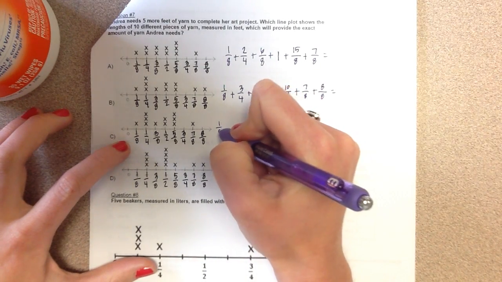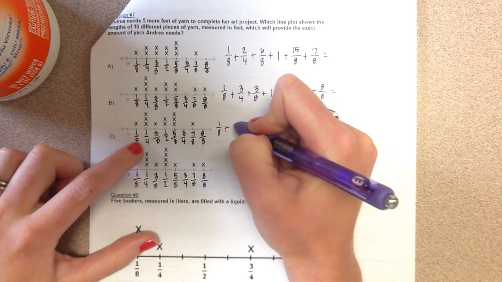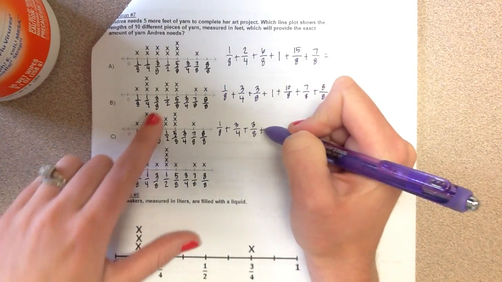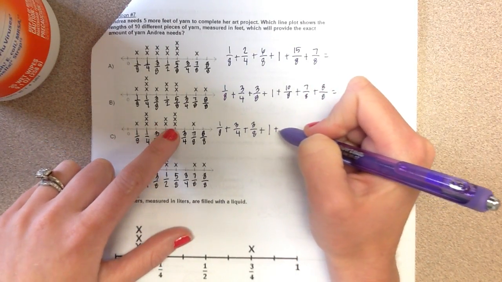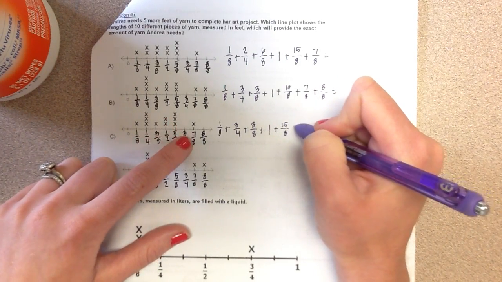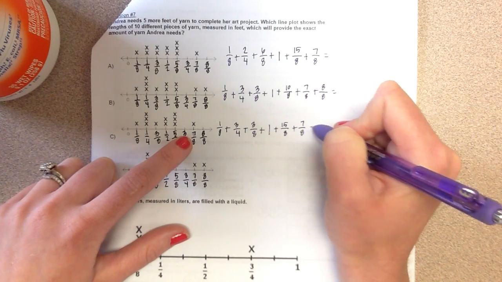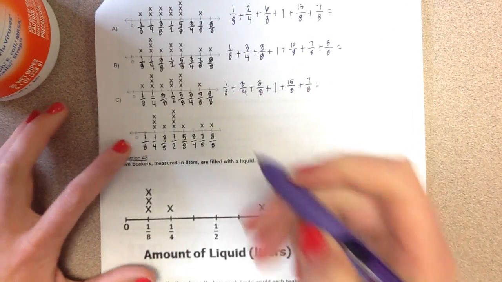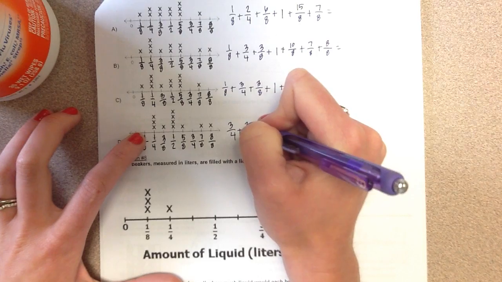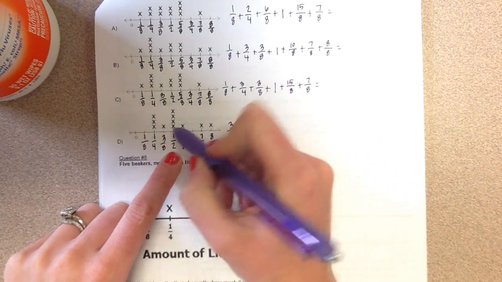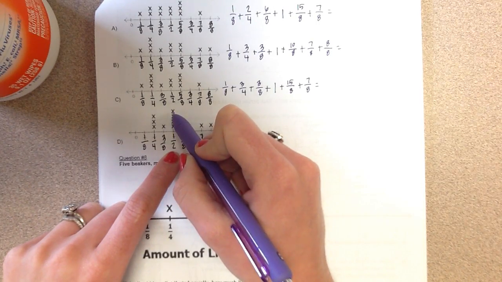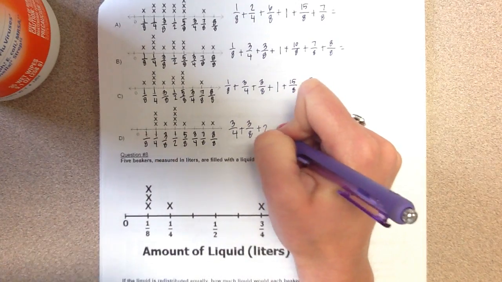Okay, 1/8. Okay, 1/4 plus 1/4 plus 1/4 equals 3/4, plus 3/8. 1/2 plus 1/2 equals 1. 5/8 plus 5/8 plus 5/8 equals 15/8, plus 7/8. Okay. Last one. 1/4 plus 1/4 plus 1/4 equals 3/4, plus 3/8. One time. 1/2 plus 1/2 equals 1, plus 1/2 again equals 1 and 1/2. And plus another half equals 2.